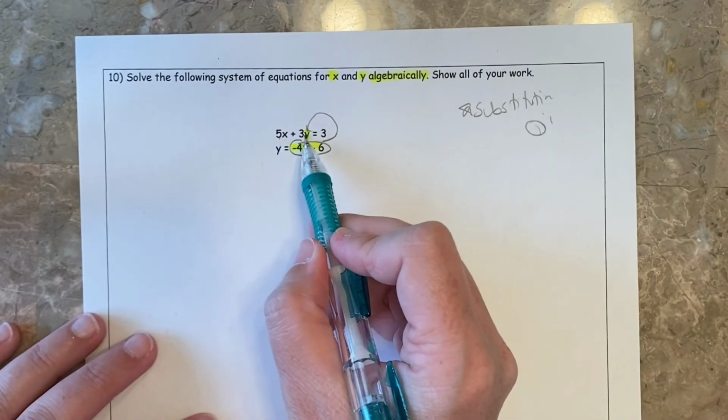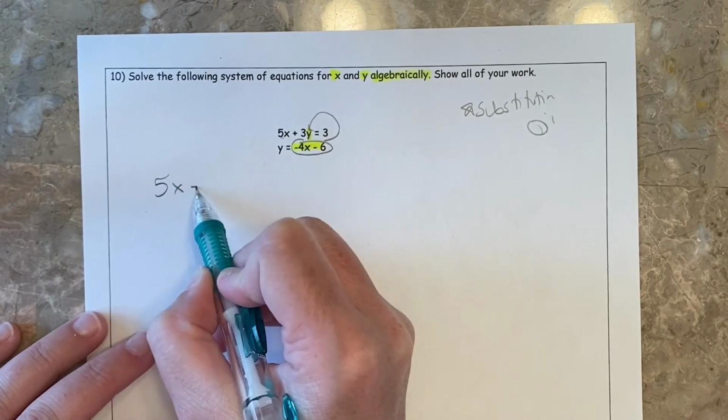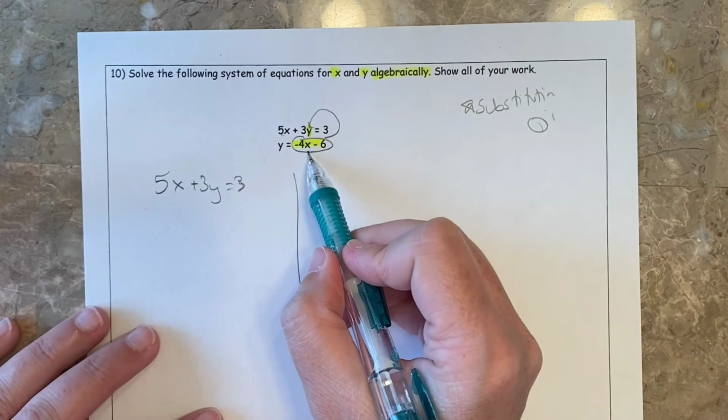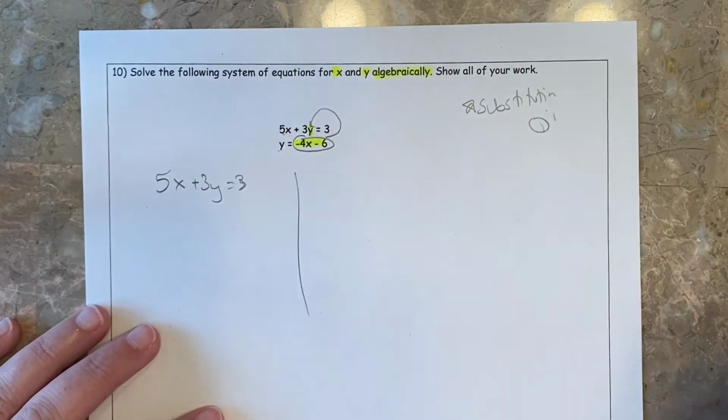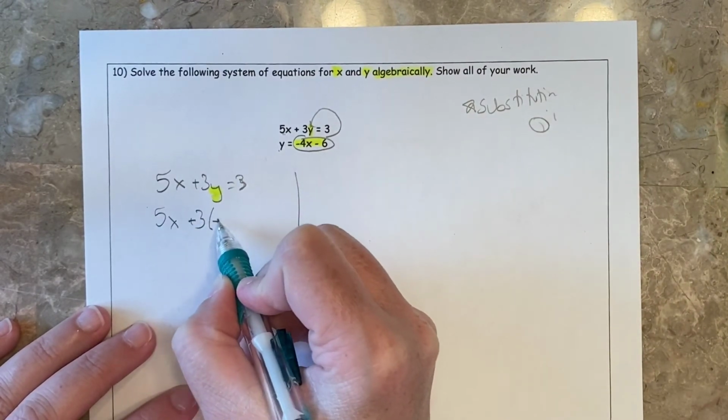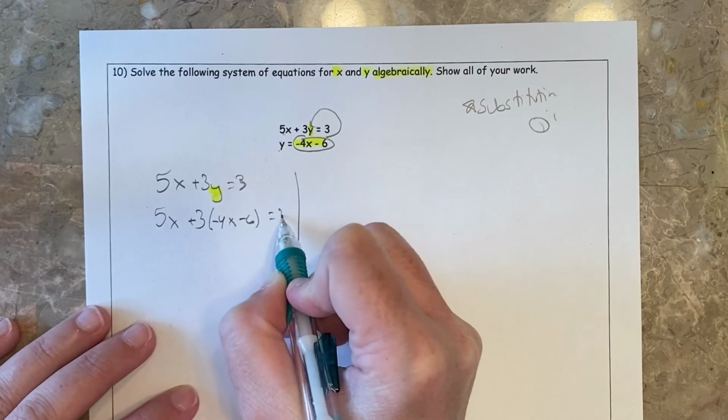Okay, so we start with the one where the x and the y are on the same side. That's how we taught it to you. And then I would always ask you, okay, well, what is this information equal to? What letter? It's equal to y. So that's how you know you're plugging it in for y. So 5x plus 3, this is a binomial. It has to go in parentheses. Anytime you substitute anything, it essentially should go in parentheses.